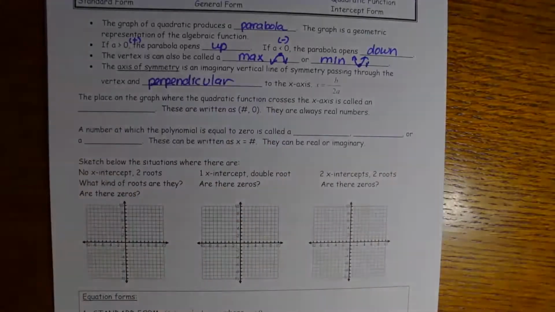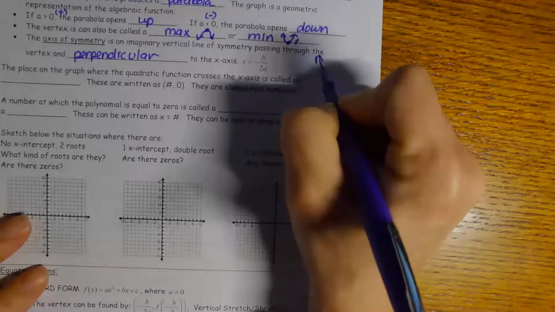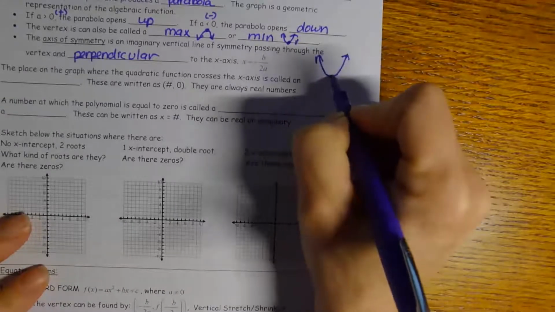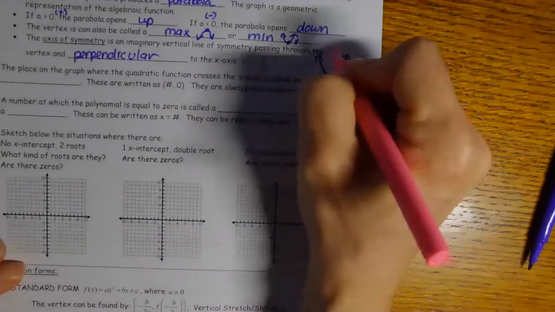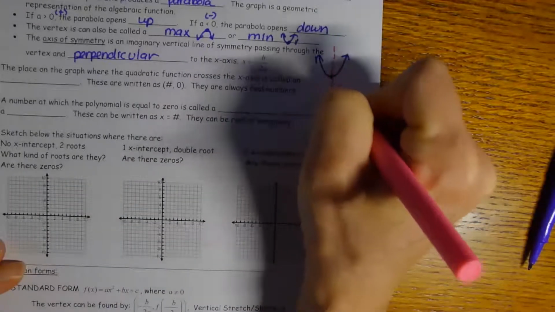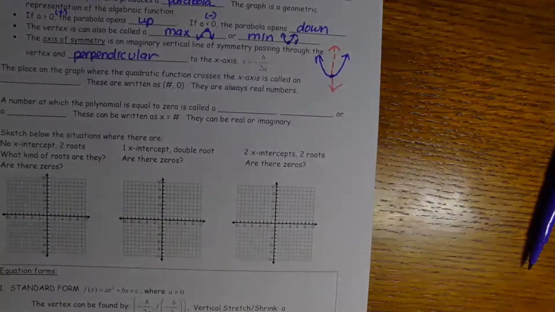We are studying quadratic functions right now, so we're only talking about parabolas that open up or down. Later, when we get to conic sections, we can talk about ones that open side to side, but those aren't functions, correct? So when you think about a parabola, there's your max or your min, and you've got an axis of symmetry going through it. So for us, that's going to be perpendicular to the x-axis.